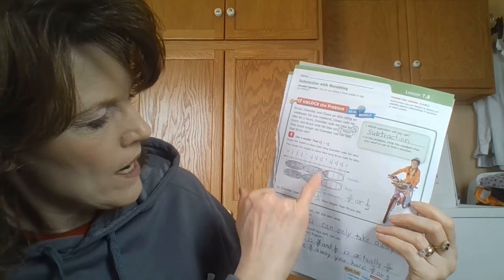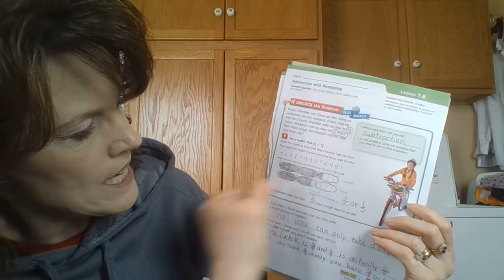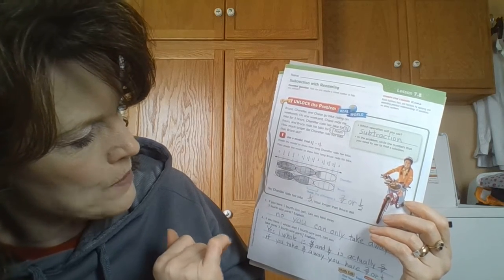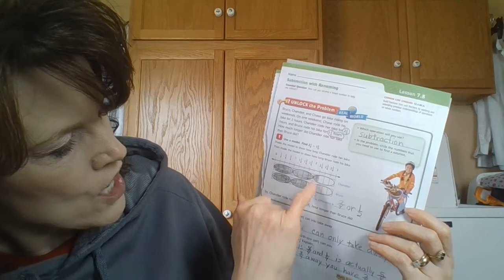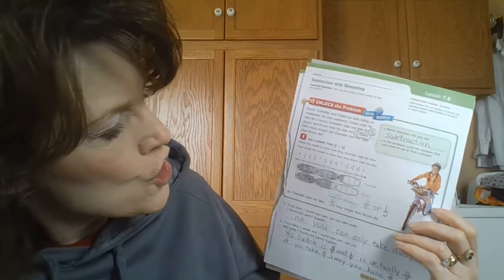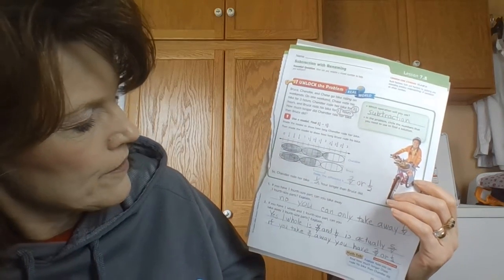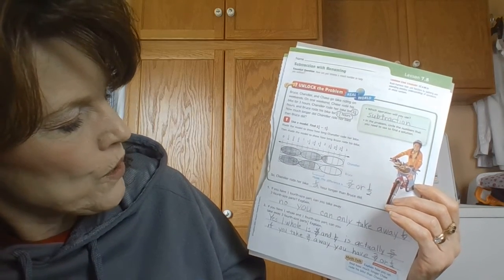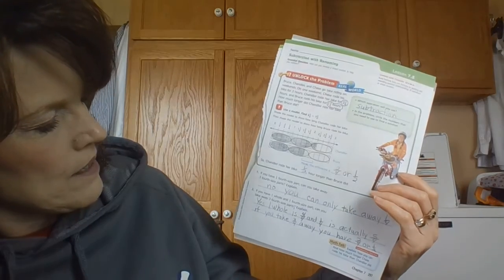So, right here is where Bruce stops, and right here is where Chandler stops. So, 1, 2, 2/4 or 1/2. So Chandler rode her bike 1/2 hour longer than Bruce did.